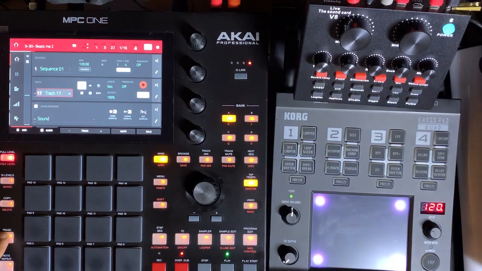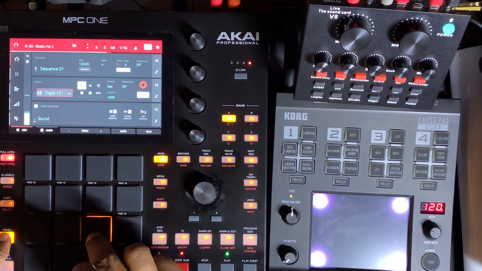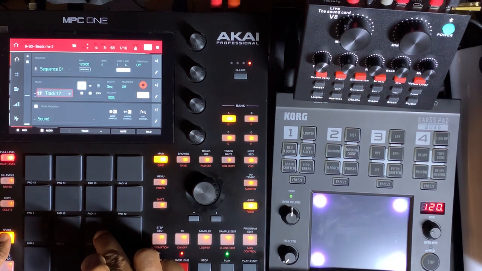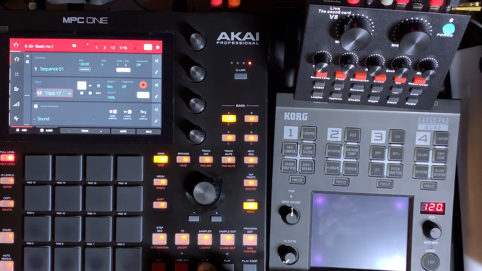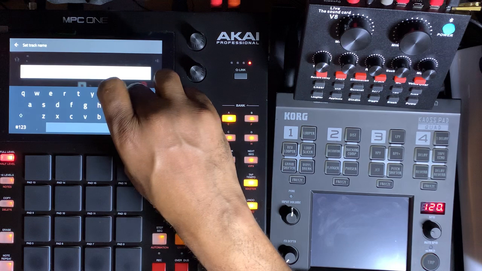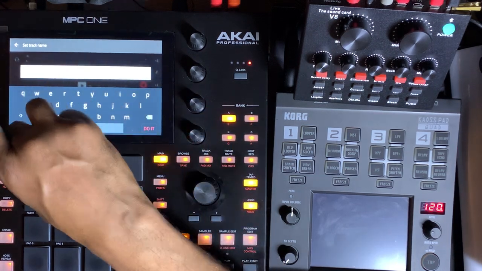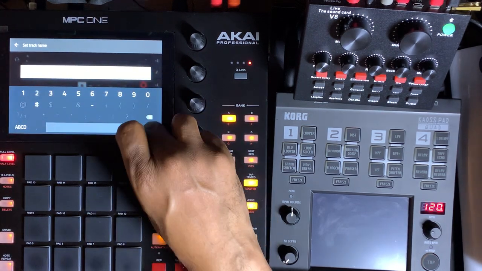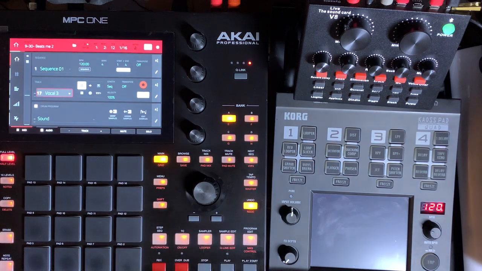I got to get rid of that second one. That's too long. So I have to re-record it shorter. But I like it. Vocal 3. Looks like it's going to be another hour video. All right, so I'm going to re-record it.